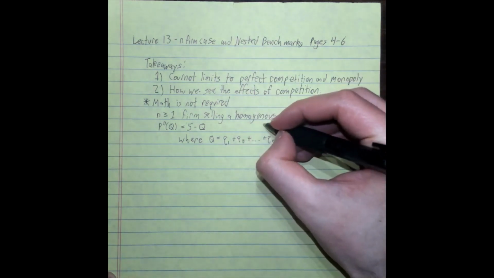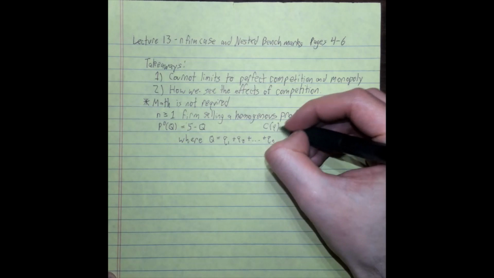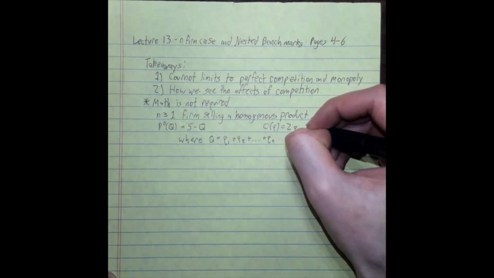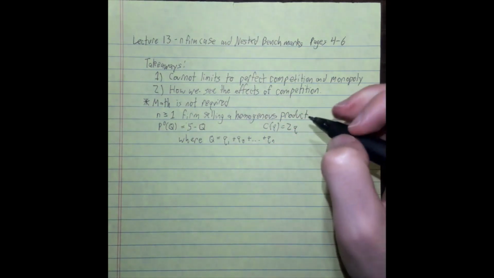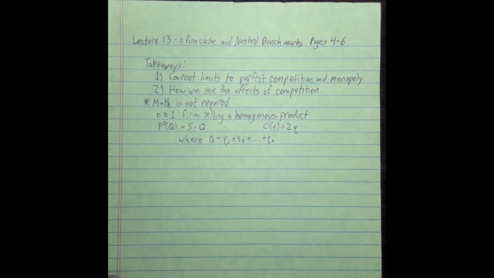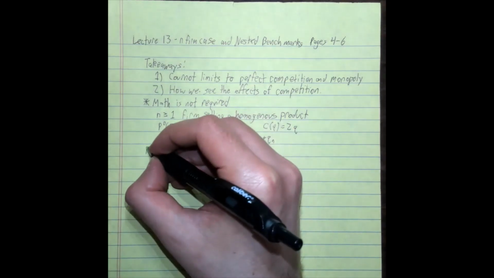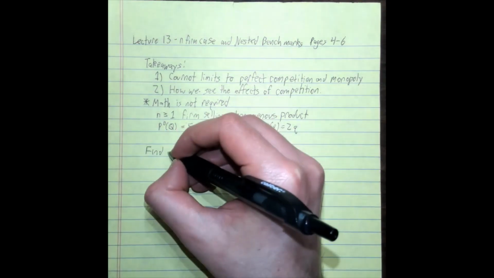And we're going to have the same cost curve, C(q) equal to 2q. So the goal is to find the equilibrium price and quantity.